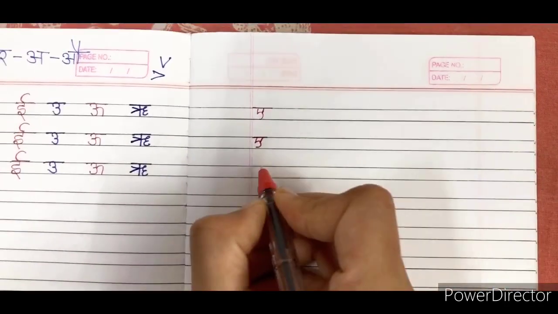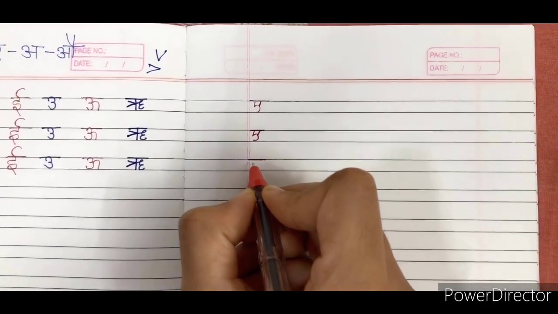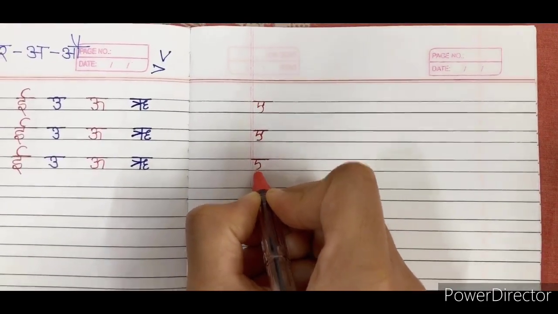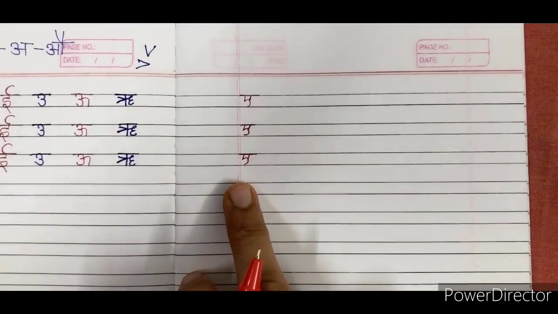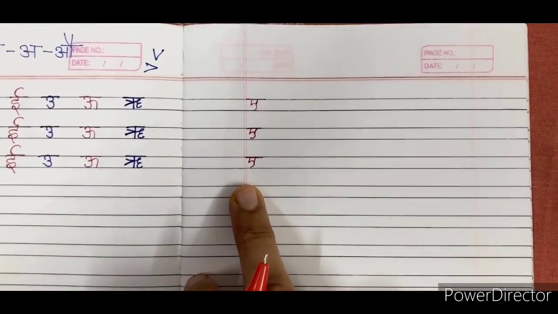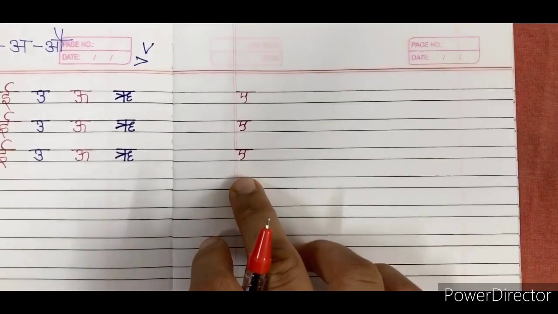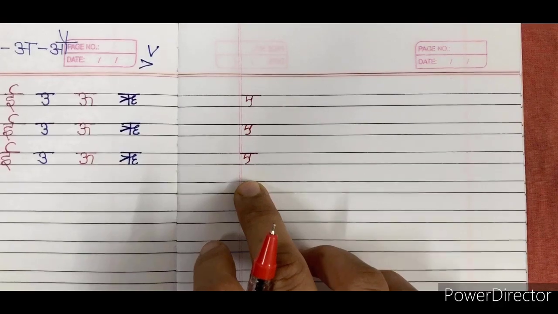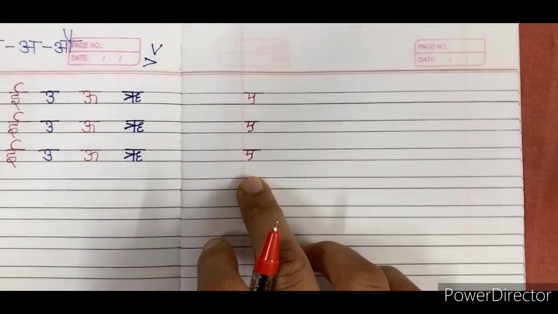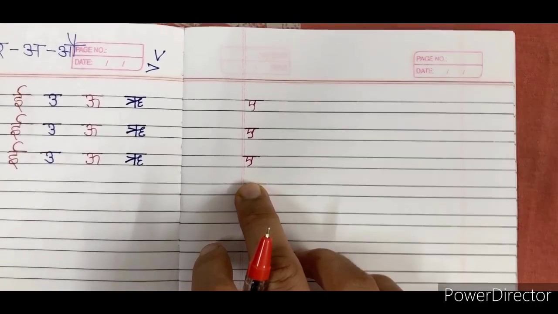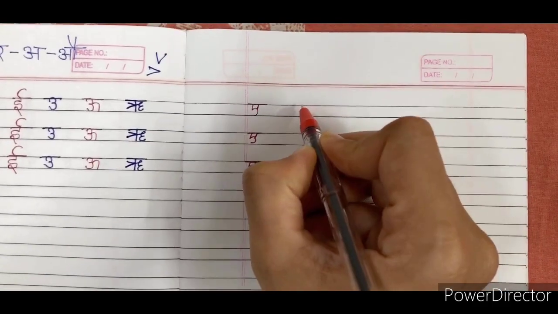Very good. Now again. Sleeping line. 5. A small standing line. A. Repeat after me. Very good. This swar is called Dirgha swar. Why? Because we took time to pronounce. Let's write the next swar.